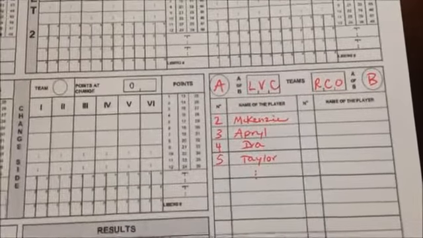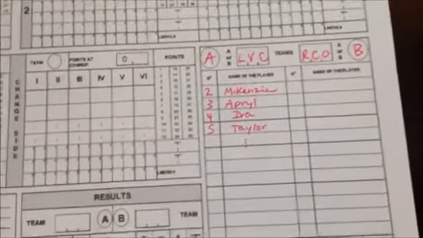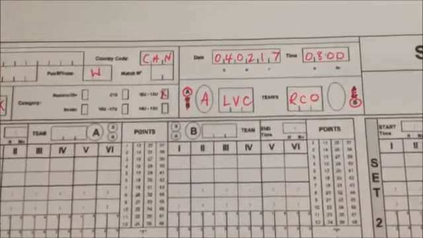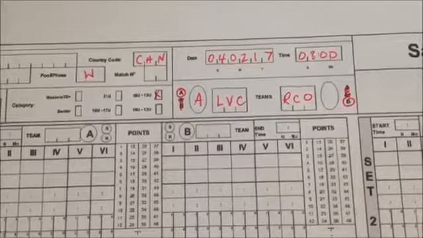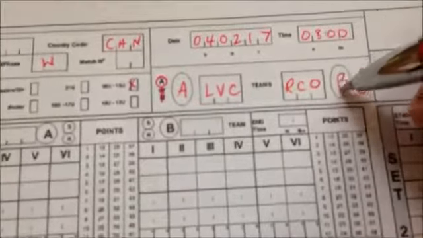Okay, so here it is all filled in. I have Lanigan Volleyball Club on the left, and there will be stickers usually for each team. I just wrote in Mackenzie, April, Ira, and Taylor. I assigned them to be Team A. And then up here, you can see I've circled A, crossed out B. Different refs tell you to circle or cross out. And then assigned Lanigan Team A, and Regina Cougars, I forgot to write AB in here. This will be Team B.